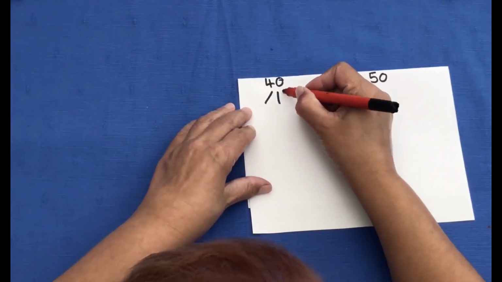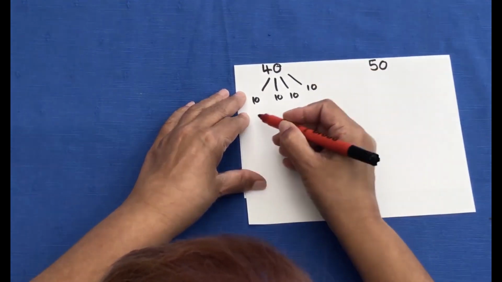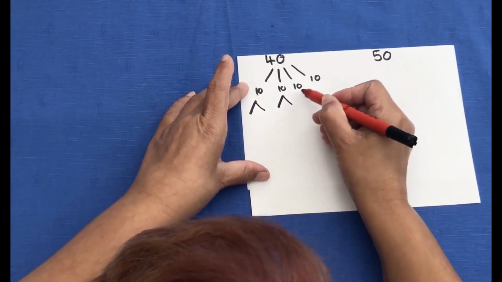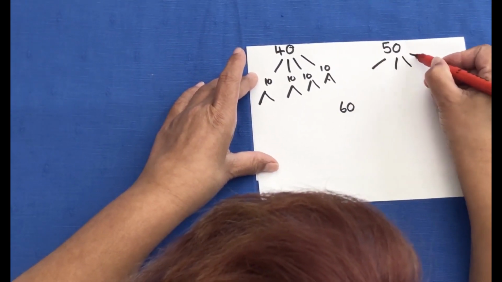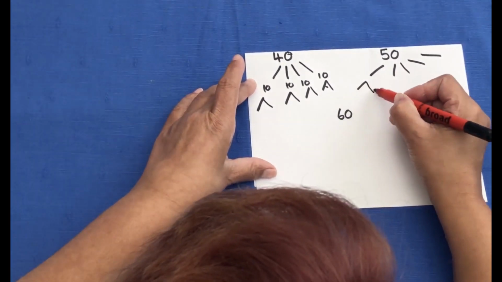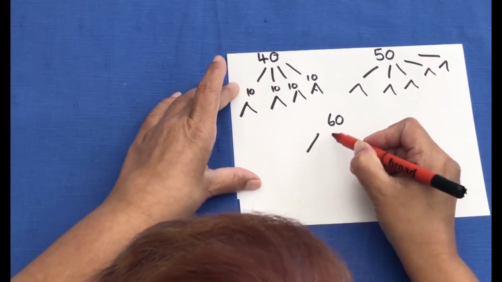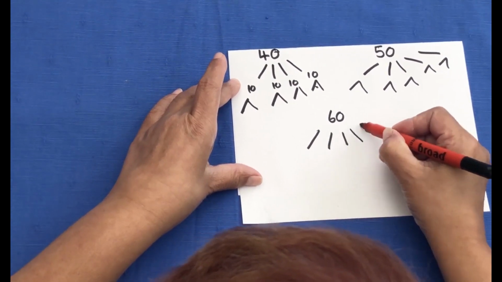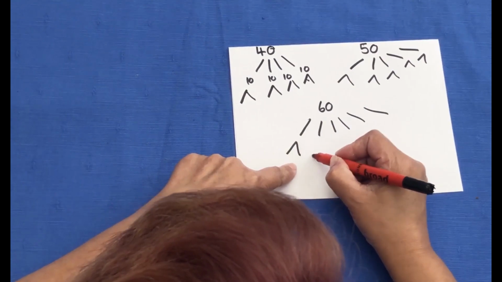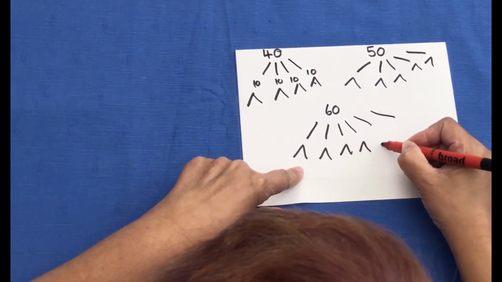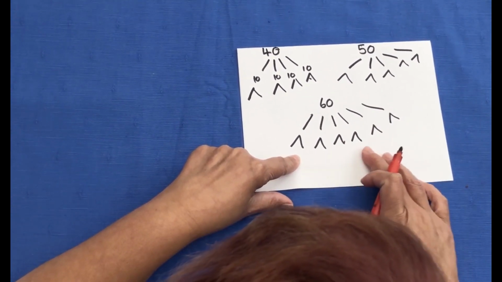Let's do the next one. 40: 10, 20, 30, 40. There are 4 10s, which means there will be 8 5s. 50: 10, 20, 30, 40, 50. 5 10s, which means there will be 10 5s. 60: 10, 20, 30, 40, 50, 60. 6 10s, and there will be 12 5s. So 60 divided by 5 will be 12.